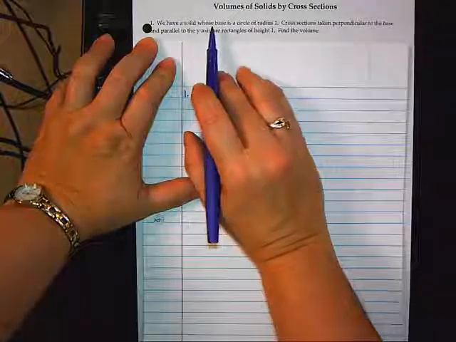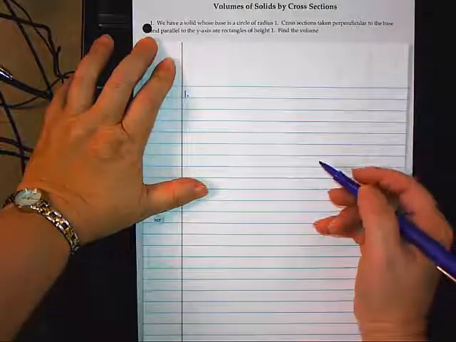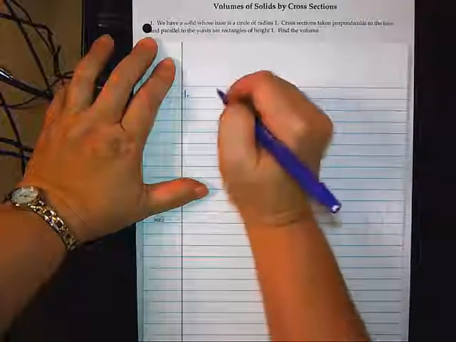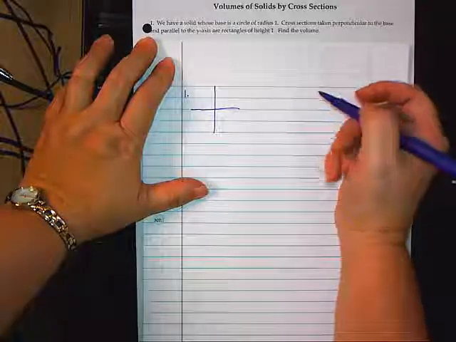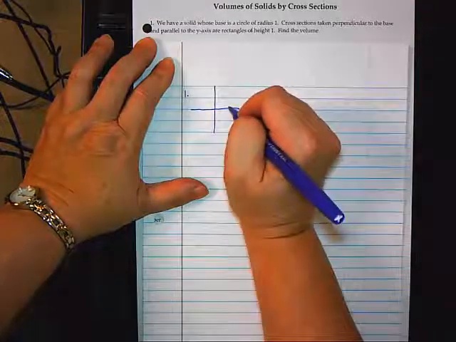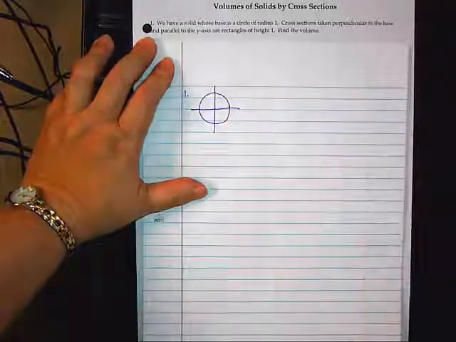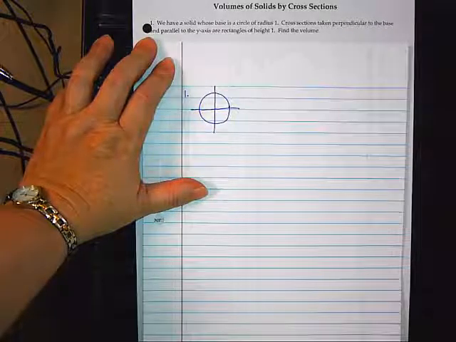We have a solid whose base is a circle of radius 1. They don't even give us an equation. So, I need you to draw this circle on an XY axis because I need to see which way it is perpendicular. So I'm not going to mark anything off. I'm just going to draw a nice little circle right there. This is just like yesterday. Base is a circle of radius 1.